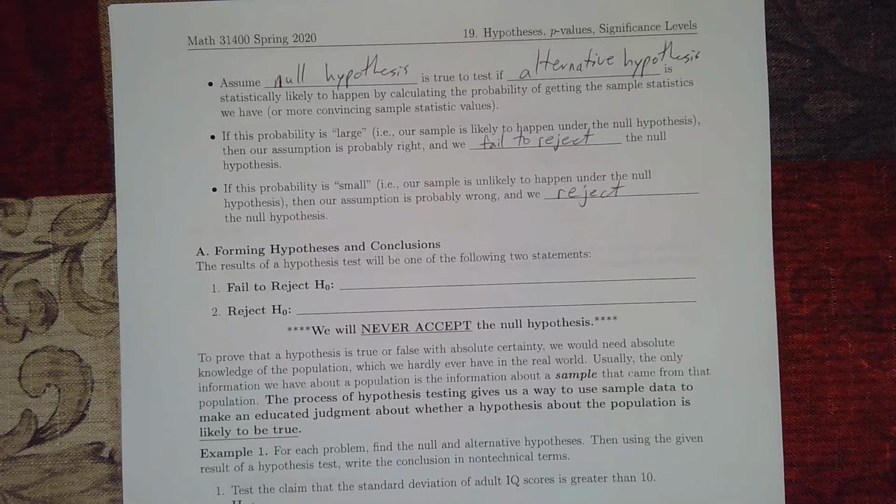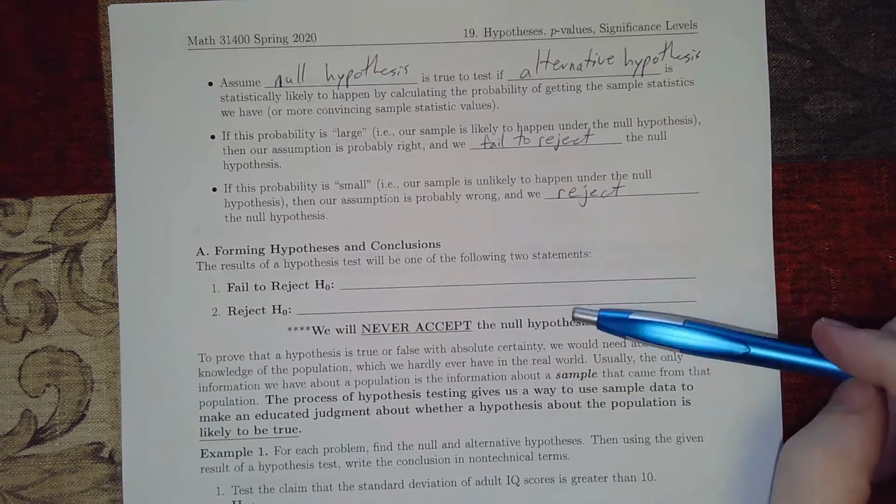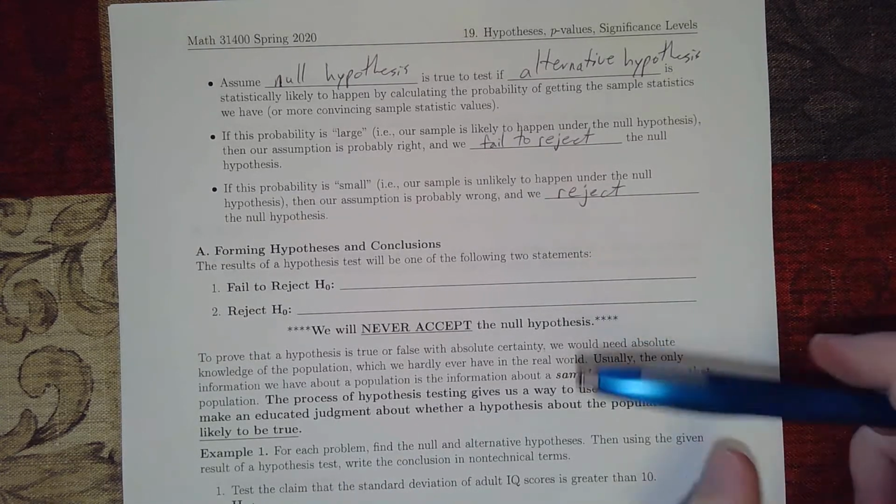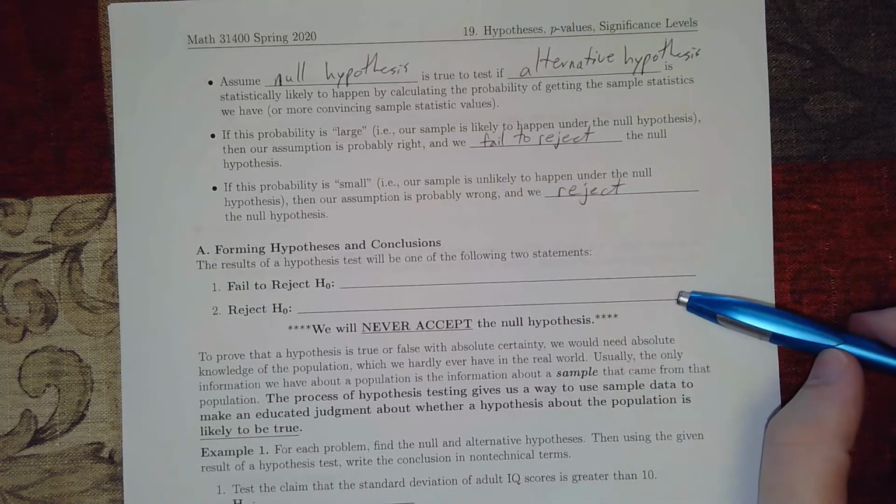So when we're looking at forming our conclusions from our hypotheses, we're going to have one of two different results.